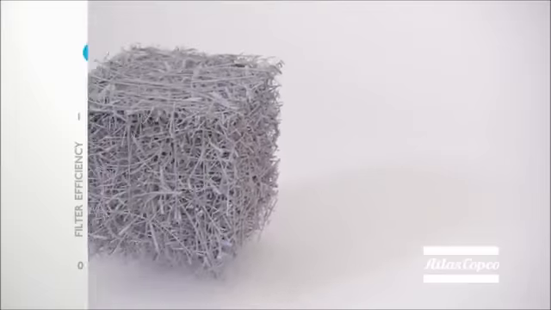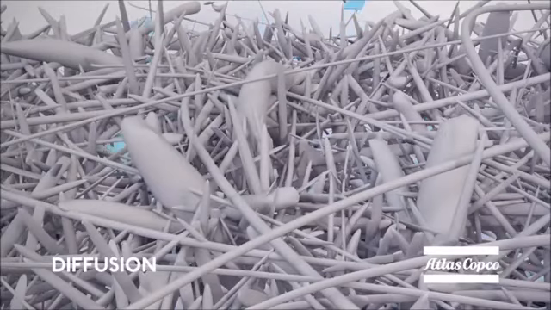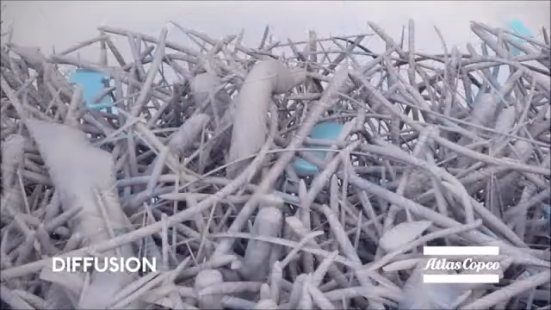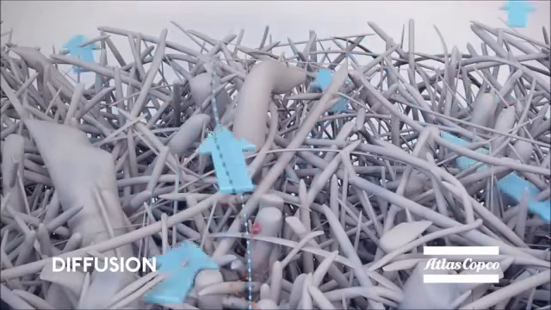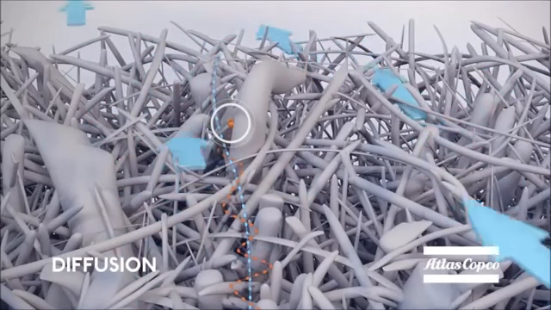The third mechanism is diffusion, and this takes care of the smallest particles. These small particles do not strictly follow the streamlines. They move randomly due to collisions with gas molecules. We call this Brownian motion.